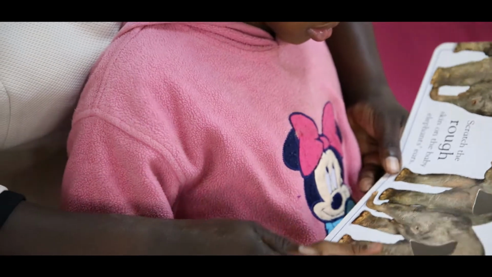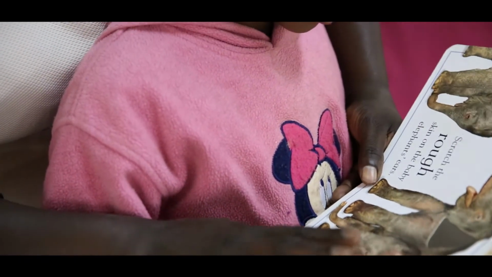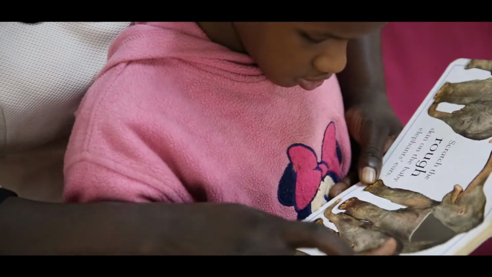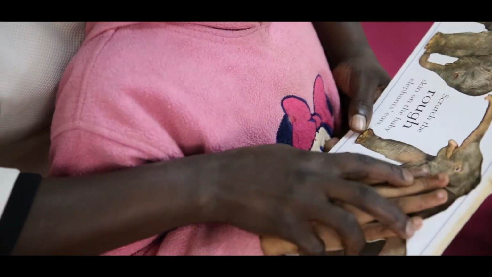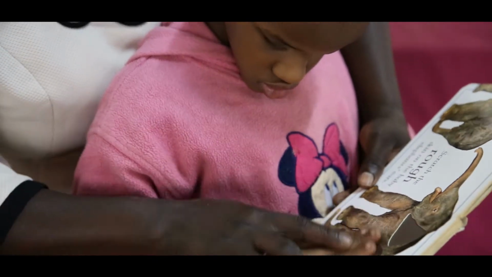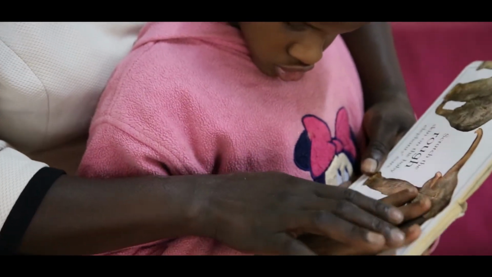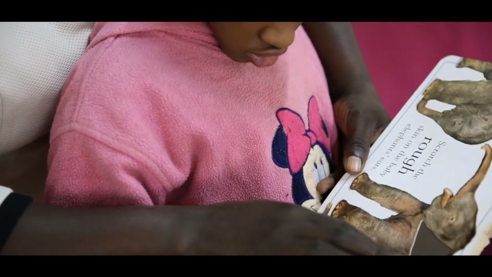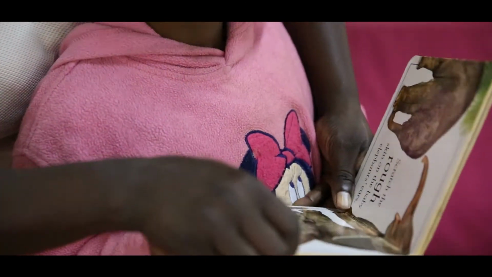You lead the child to another page whereby there's the elephant. The child should be able to scratch the rough skin on the baby elephant's ears. Yes.